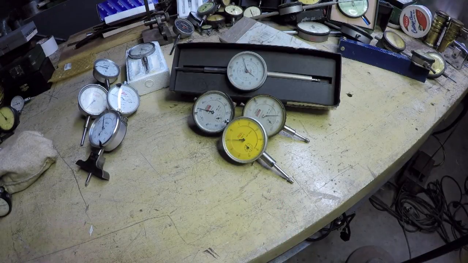Next up are these 4 SPI indicators. Now SPI stands for Swiss Precision Instruments, which is a bit of a misnomer because a lot of the items that are marketed under the SPI name are actually cheap imports. They're Asian imports that carry the SPI name. So they have an air of sounding like they're Swiss made precision instruments when in fact they aren't.